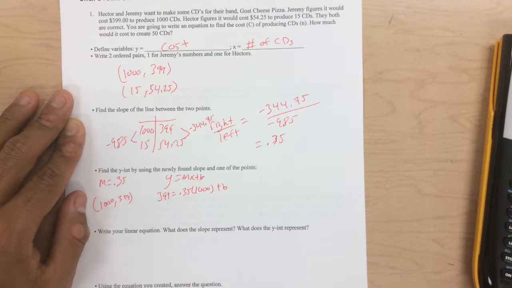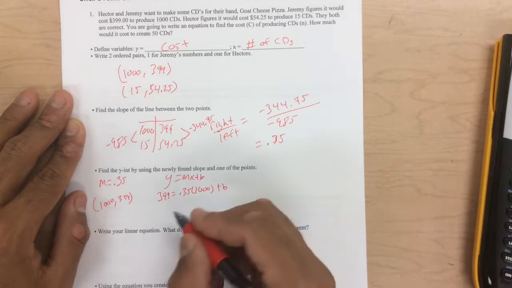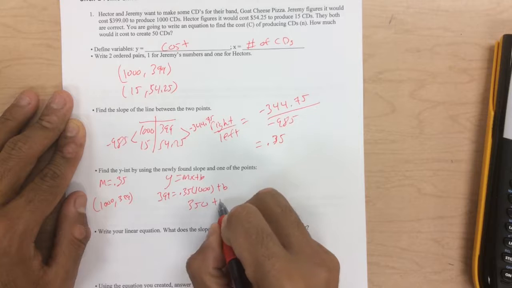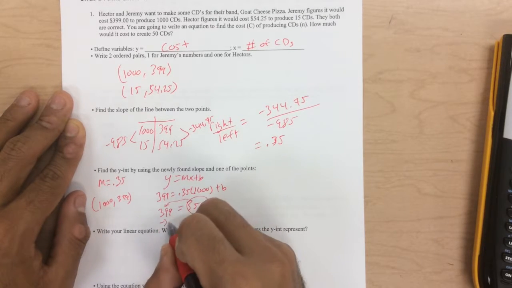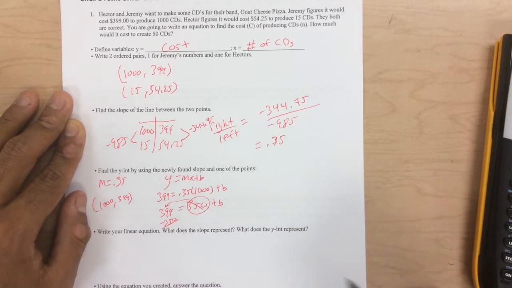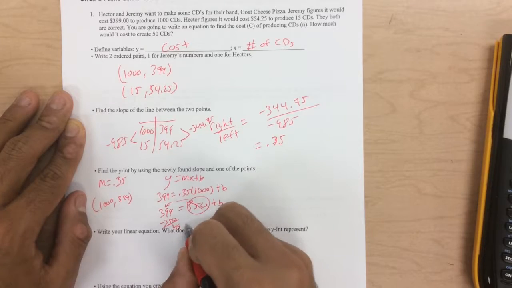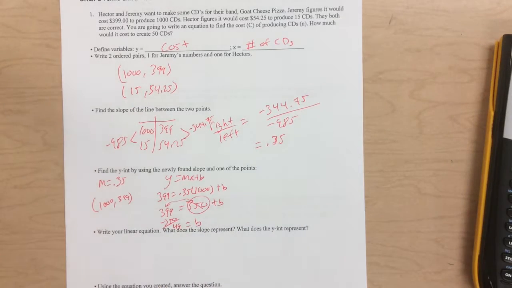So 0.35 times 1,000 is 350, plus b equals 399. So 399 minus 350 is 49. So my b is 49.